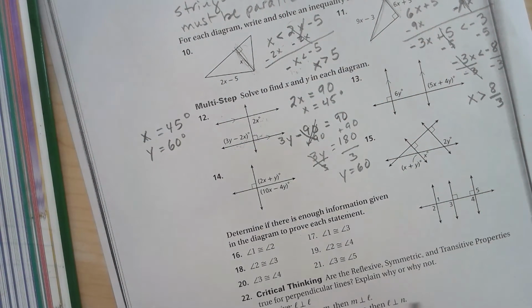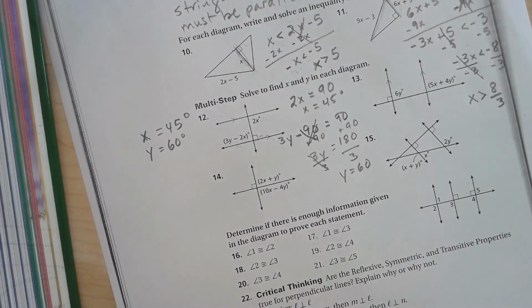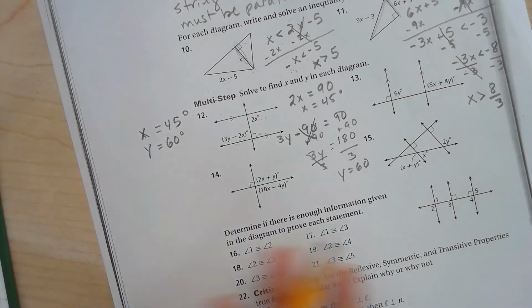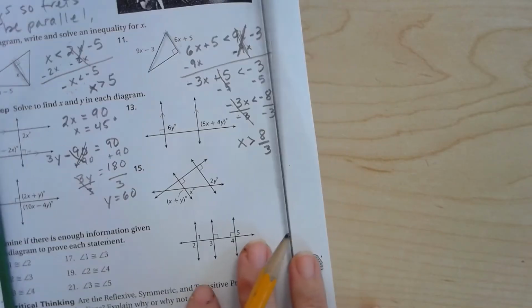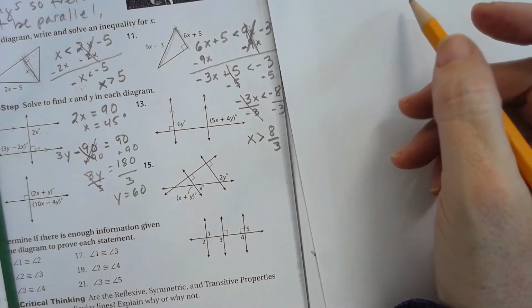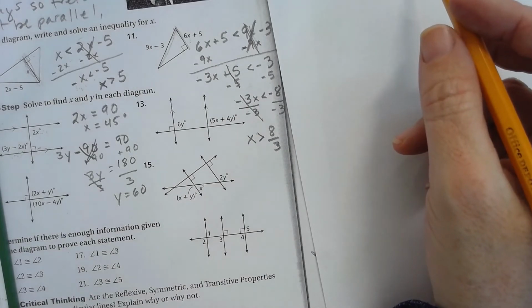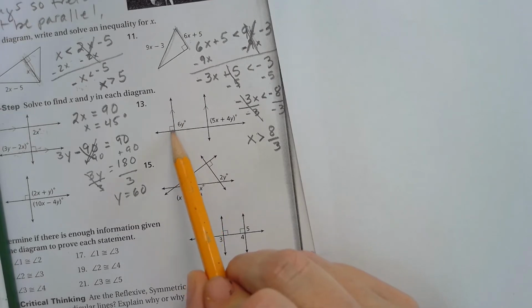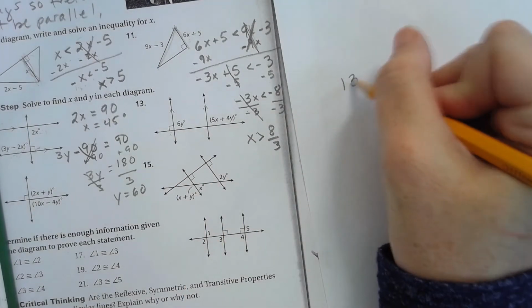All right, 13. I have riddled this page with stuff, so I'm going to try to do it on a separate sheet. Okay, so I know that this angle is also going to be 90 because these form a linear pair. So for number 13, I'm going to say 6y is equal to 90 degrees.